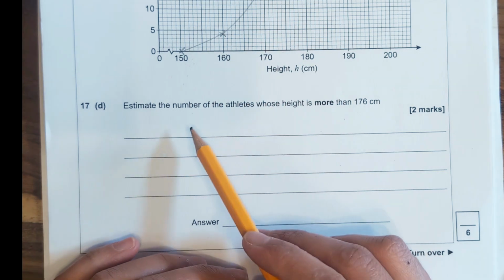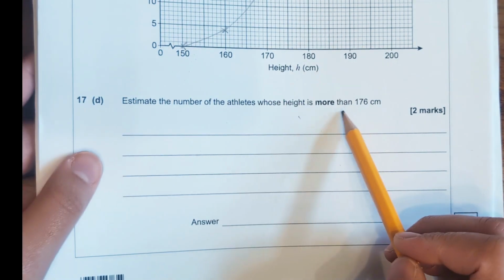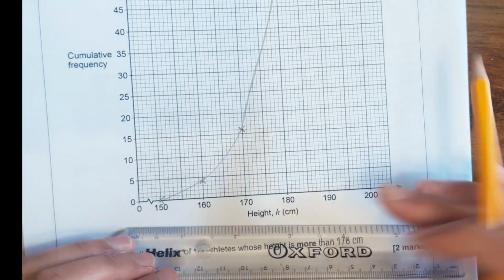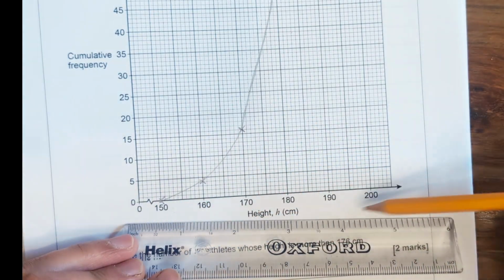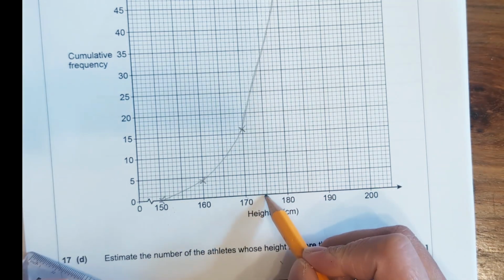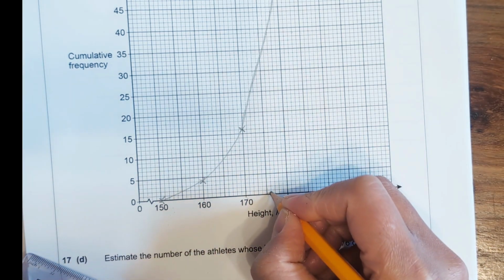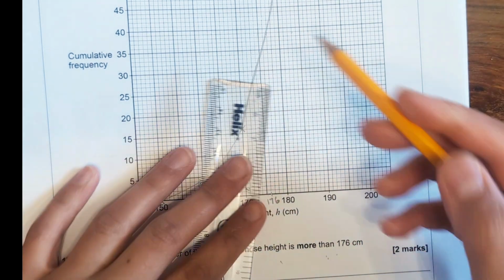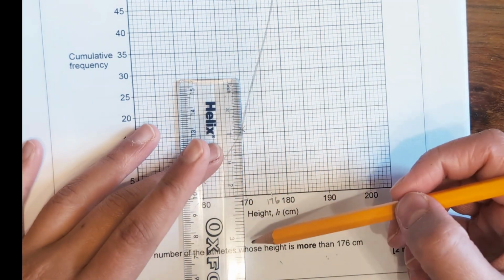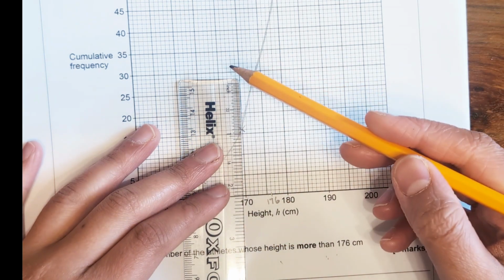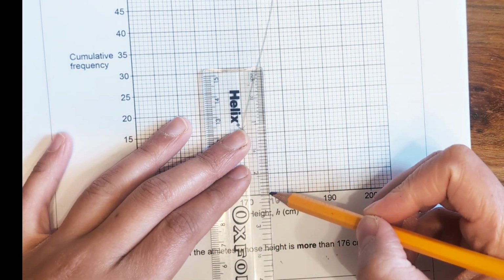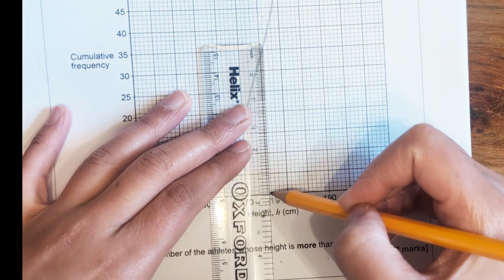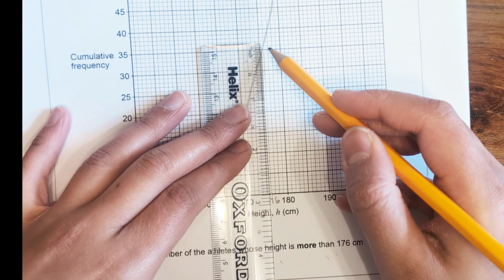Next, part D is to estimate the number of athletes whose height is more than 176 centimeters. So I'm going to look at my height axis, the x-axis over here, and find 176. There's 170, the middle is 175, and this is 176 over here. Then I can use my curve to estimate the frequency. So I'm going to draw a straight line from 176 until it touches the curve that I have just drawn.